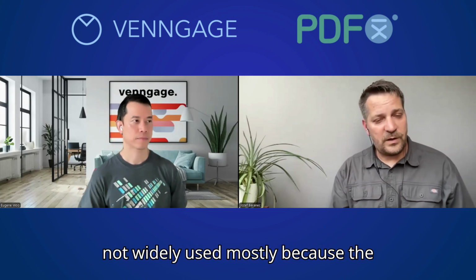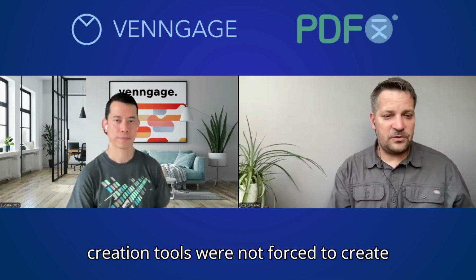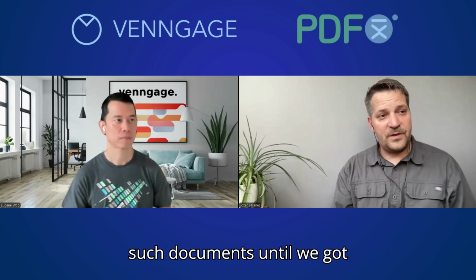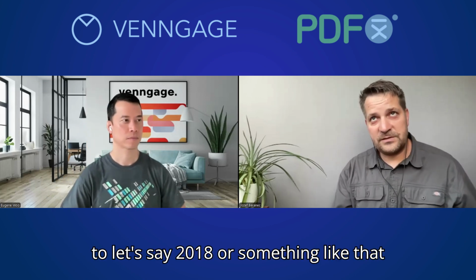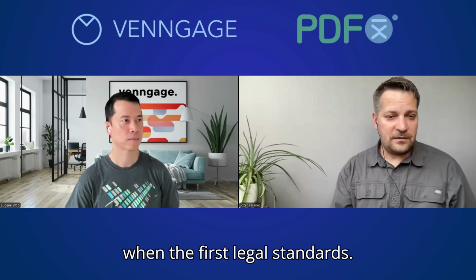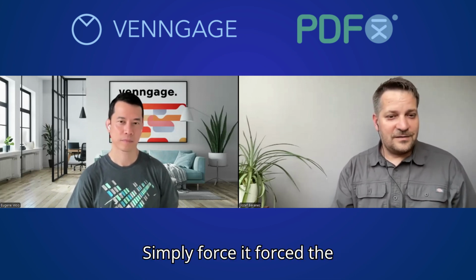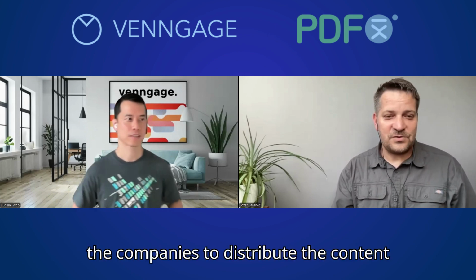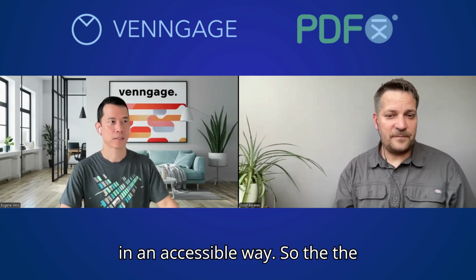It was not widely used, mostly because the creation tools were not forced to create such documents until we got to, let's say, 2018 or something like that, when the first legal standards forced companies to distribute the content in an accessible way.